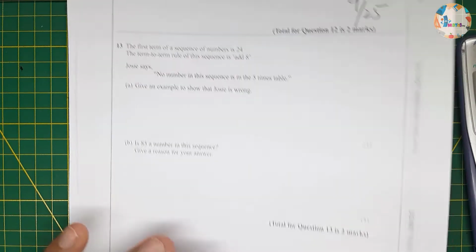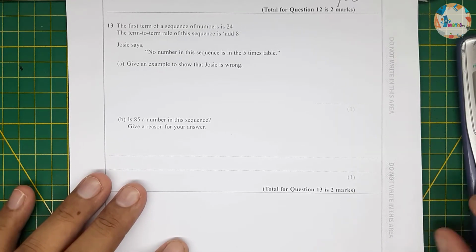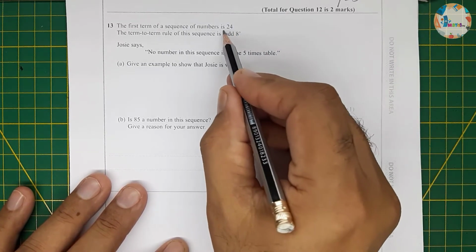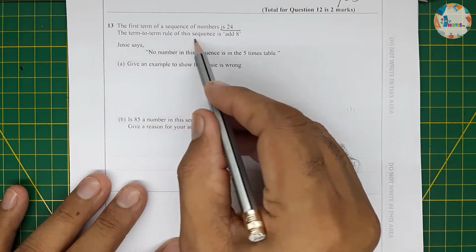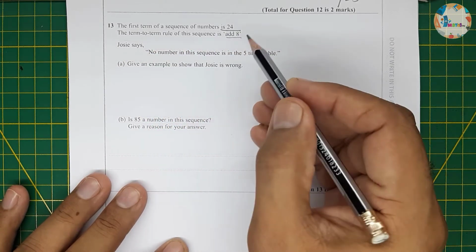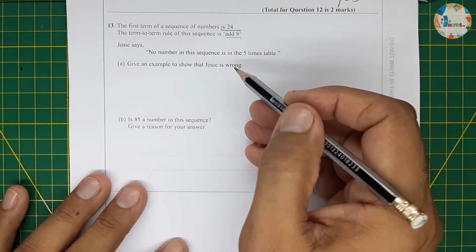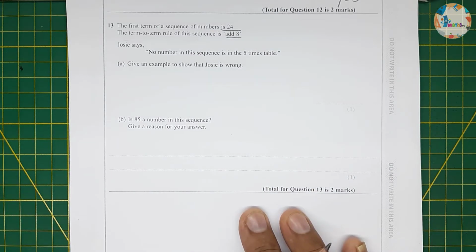Question number 13. The first term of a sequence of numbers is 24. The term-to-term rule of the sequence is add 8. Josie says no number in this sequence is in the 5 times table. Give an example to show that Josie is wrong.